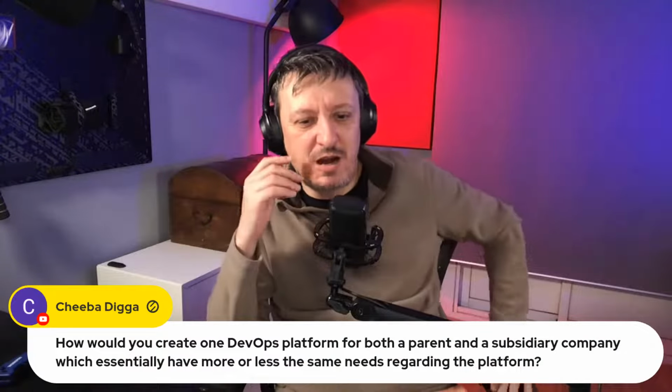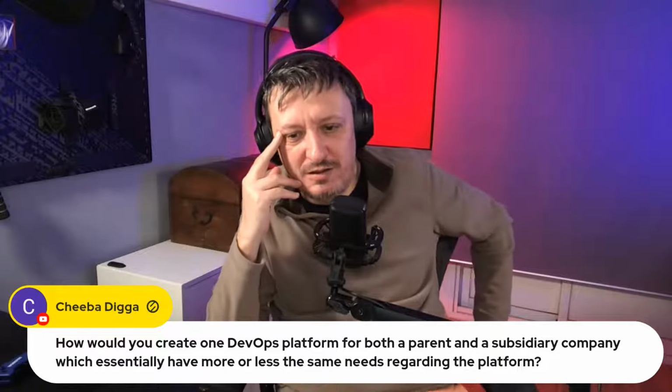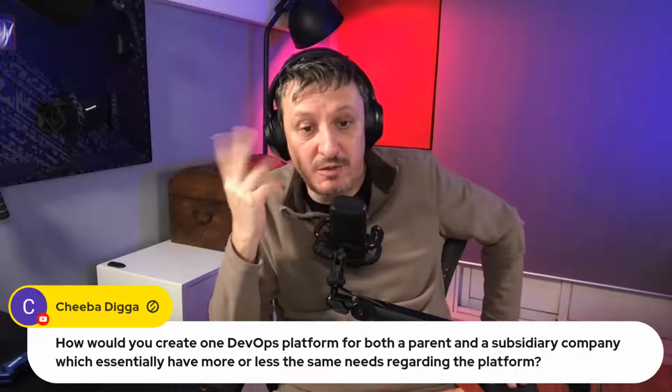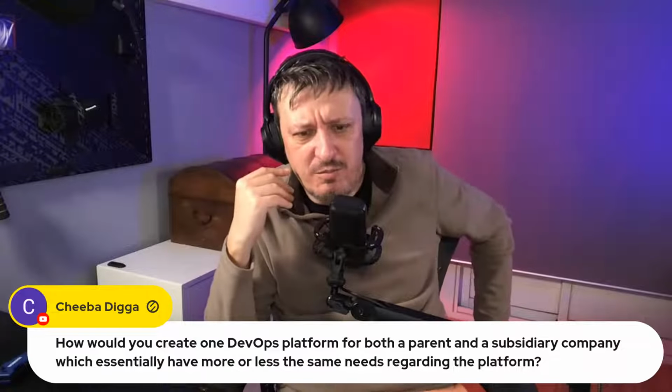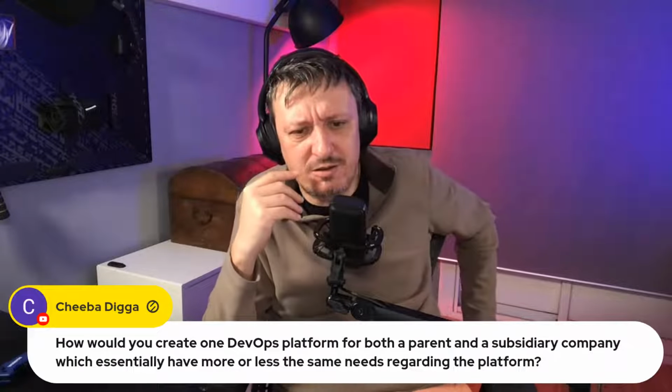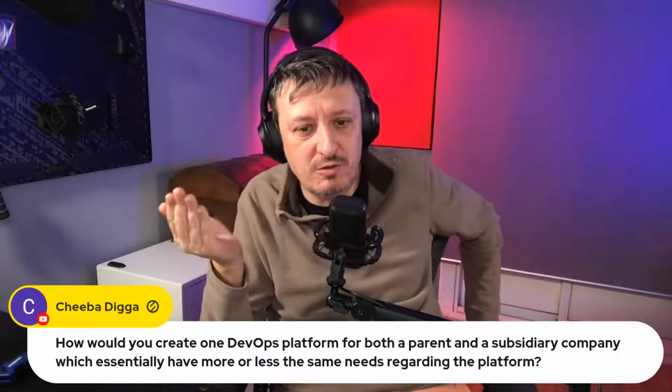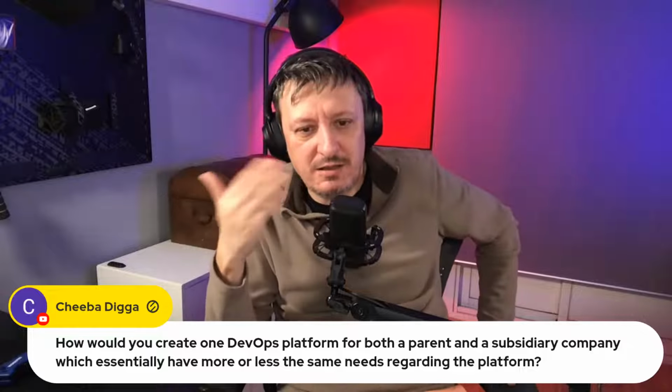How would you create one DevOps platform for both a parent and subsidiary company, which essentially have more or less the same needs regarding the platform? I mean, that's an internal developer platform. Maybe it wouldn't be called internal developer platform, right? But you create services that others can consume. It's always this. Today, that's the model, right?